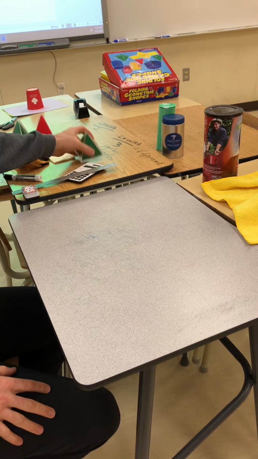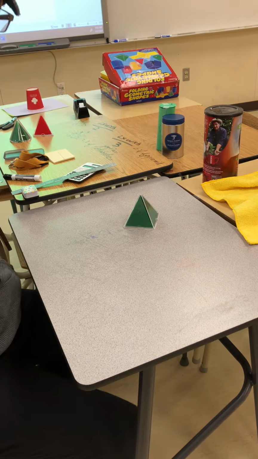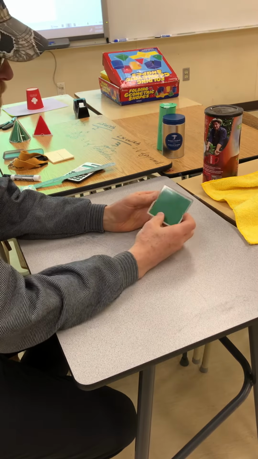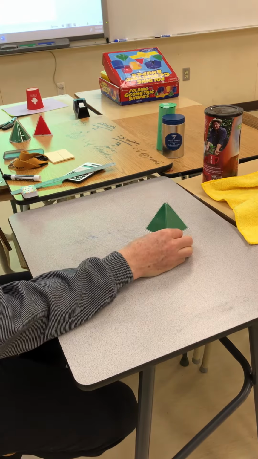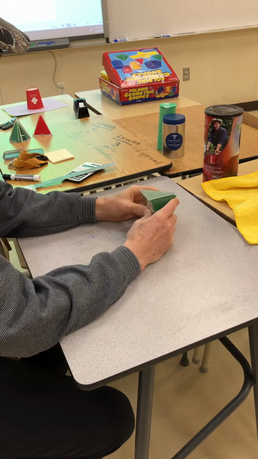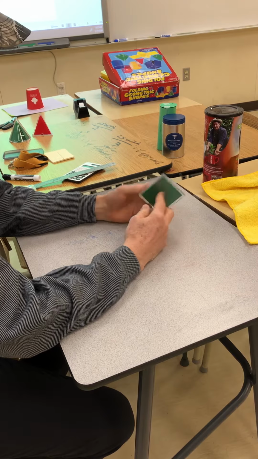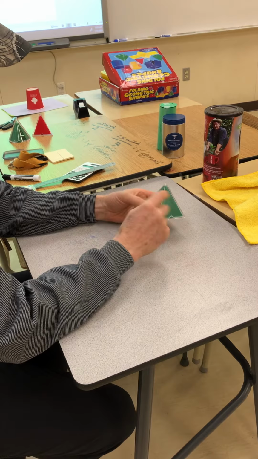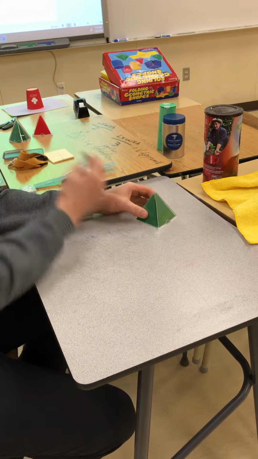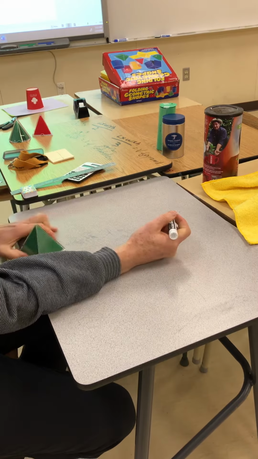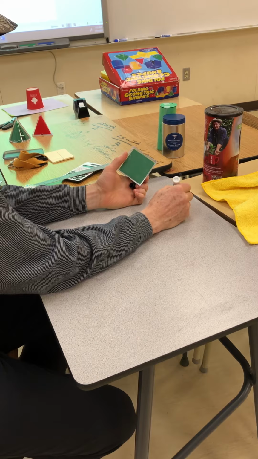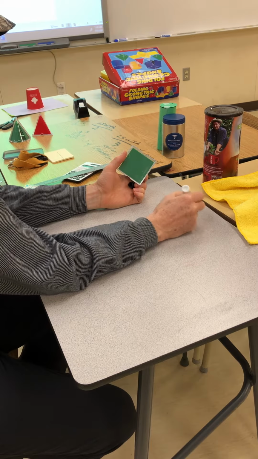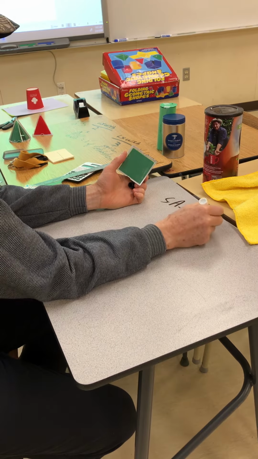Right now we're going to figure out the surface area and volume of a pyramid, a square-based pyramid. Surface area of a square-based pyramid is the area of the base added to the area of each of these triangles. So surface area is all faces added.